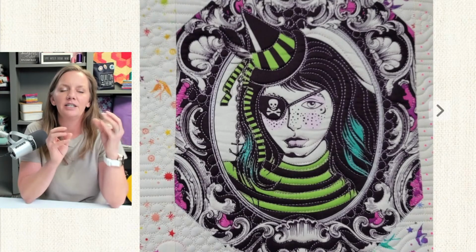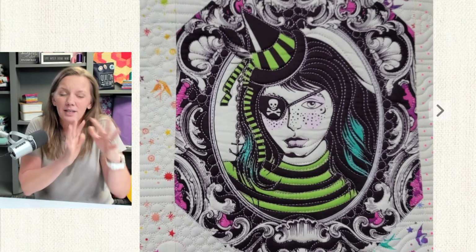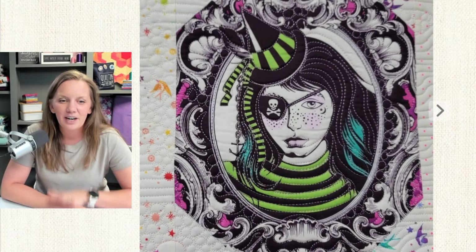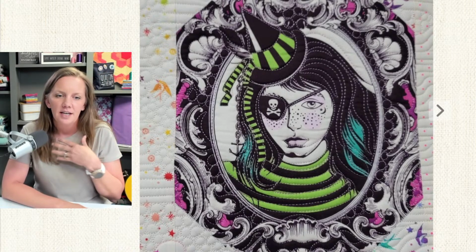So I couldn't do just that; I needed to do a little bit more quilting so it wasn't so unquilted, but it's really difficult to do a face. So here we can kind of see this beautiful face. I did some hair. I went around some of the design in the shirt, but in the face, I went along the eye patch, and then I even just kind of did the nose.